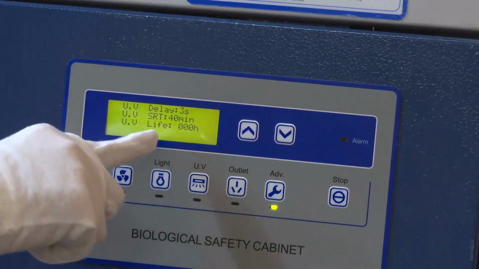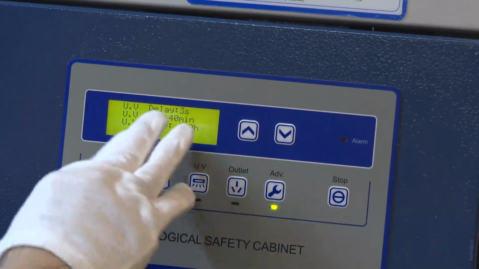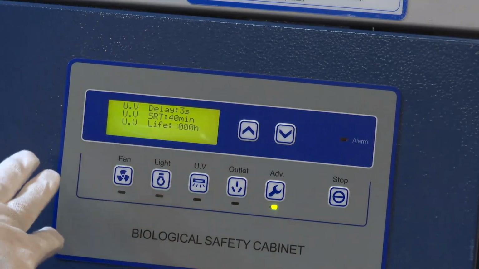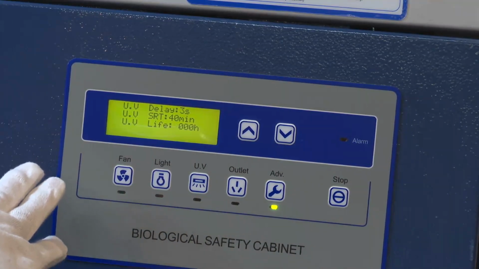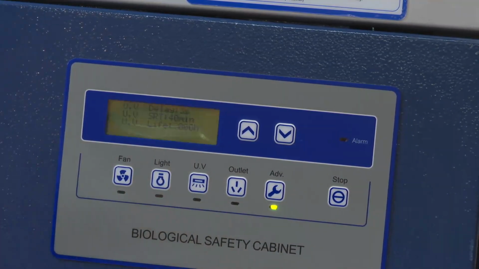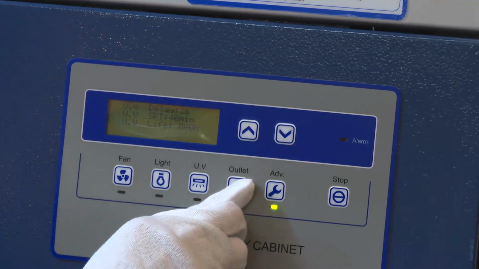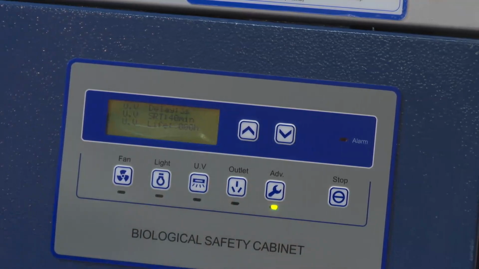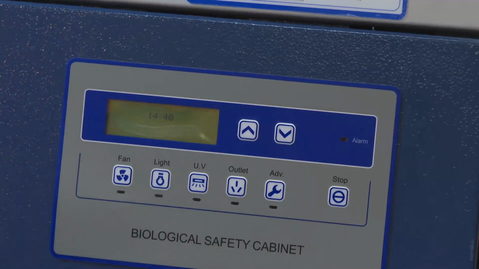If the UV light is more than 8% of its life, it will give us a UV light alarm. Then we need to replace the UV light.